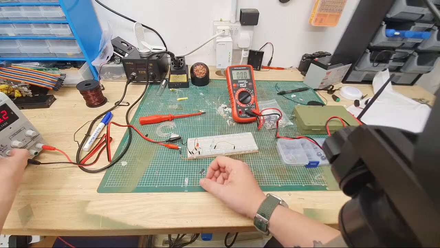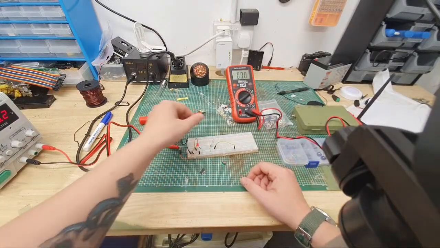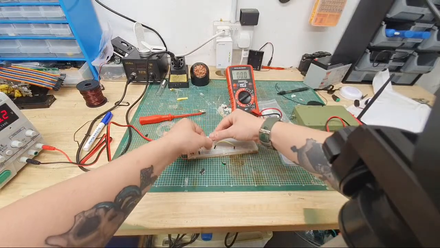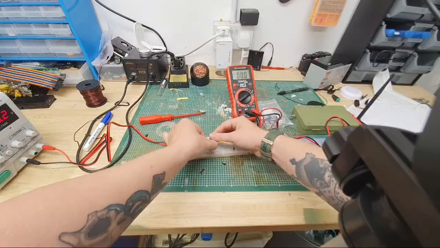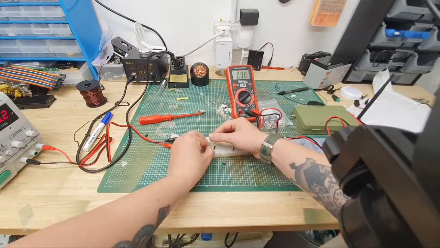Okay, we are actually getting the correct voltage out, so that should, in theory, be working. Let's do this.